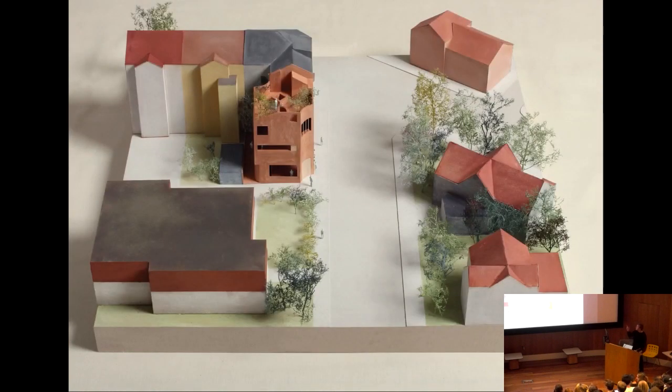This is from the other side. You start to see the same thing a bit.